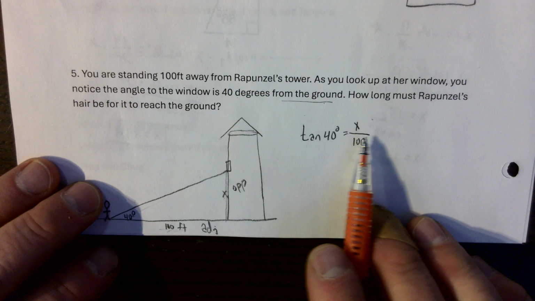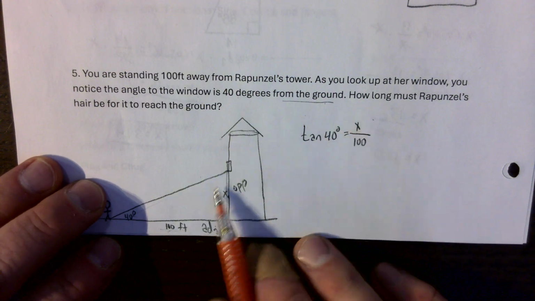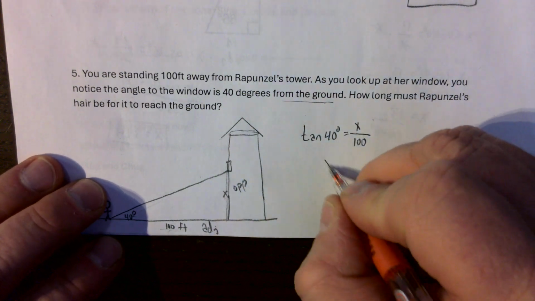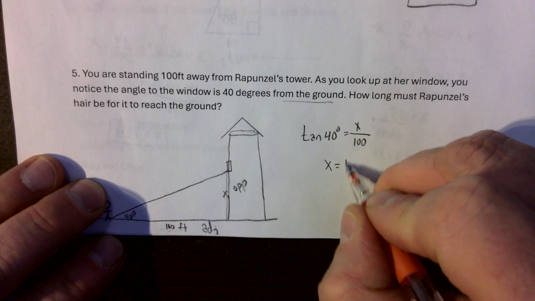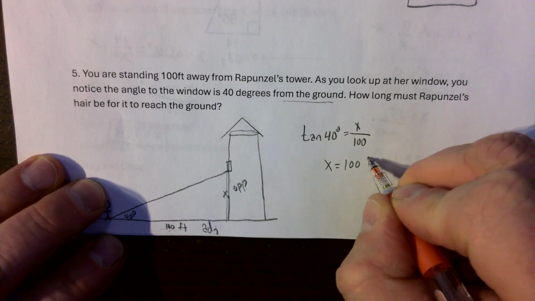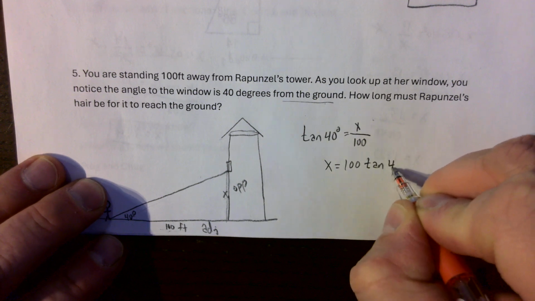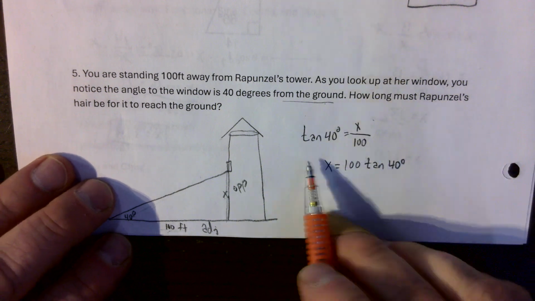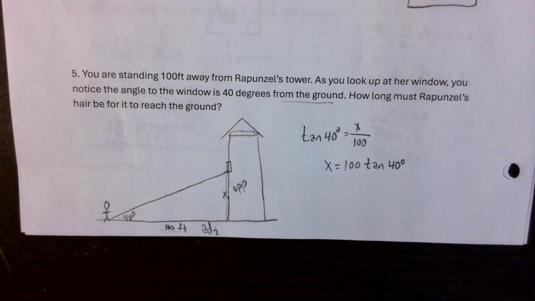Here, x is up high, so we multiply. So essentially, to find this distance, x equals 100 tan 40. Essentially, we're just multiplying 100 to both sides to clear the fraction.